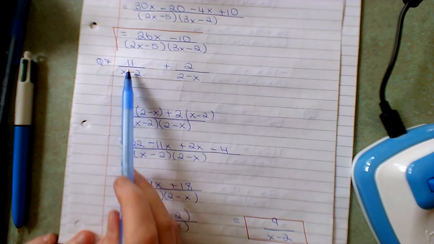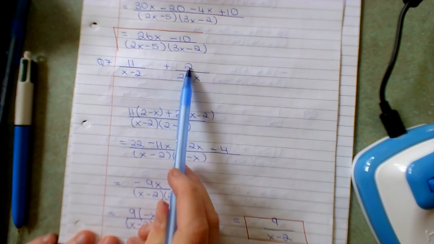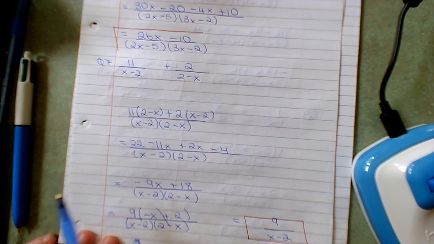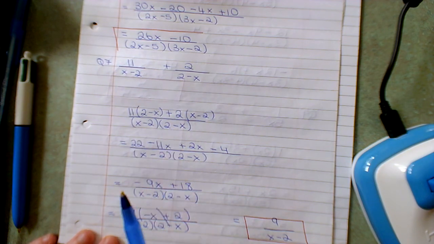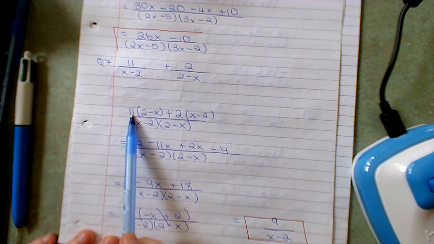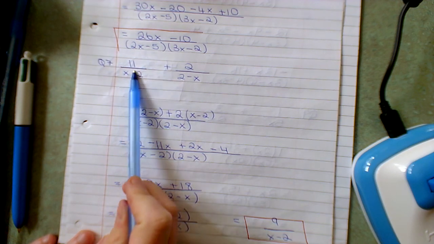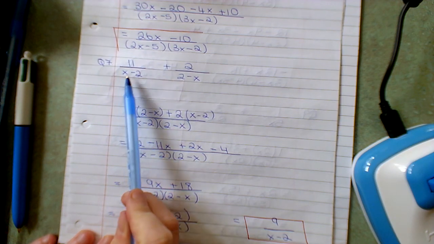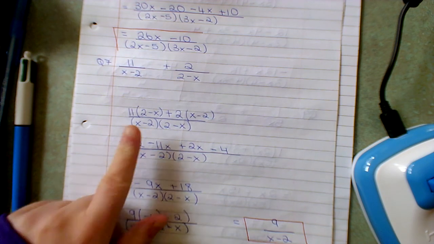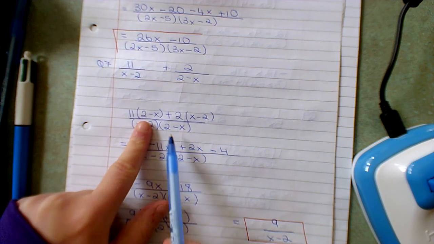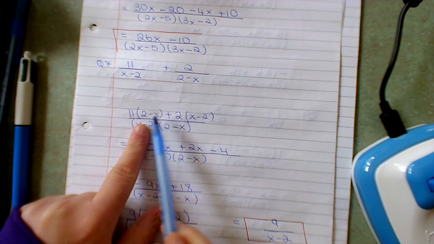Question 7 then was 11 over x minus 2 plus 2 over 2 minus x. So the first thing I have to do is get my common denominator, which is x minus 2, 2 minus x. I need to then write down my numerator, which is 11. And I look at my denominator and I see how many times x minus 2 divides into my denominator without leaving a remainder. Covered over, they're cancelling, and I'm left with 2 minus x.